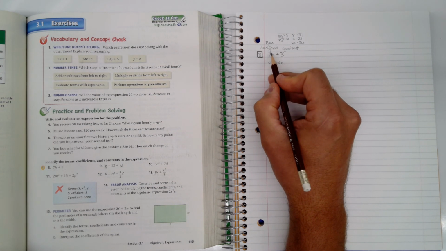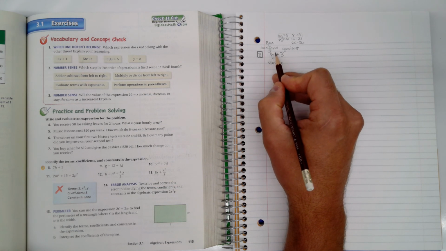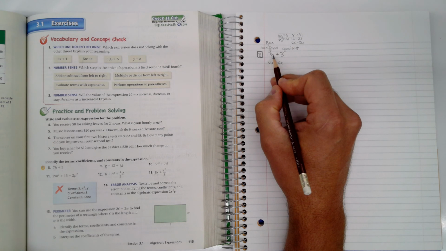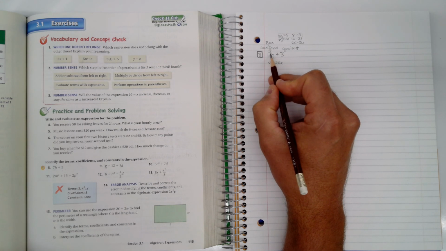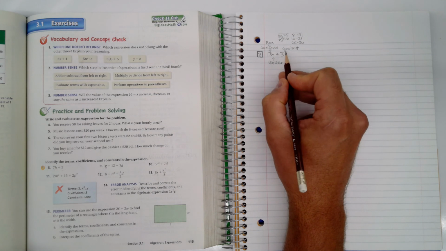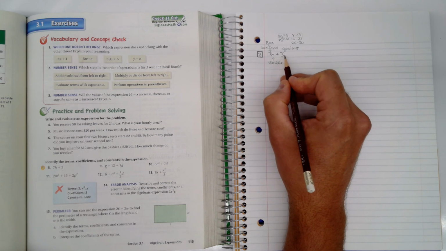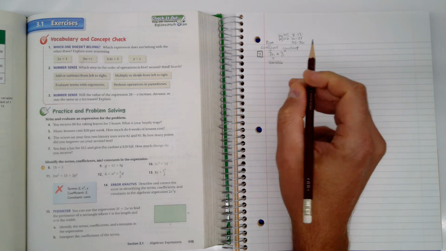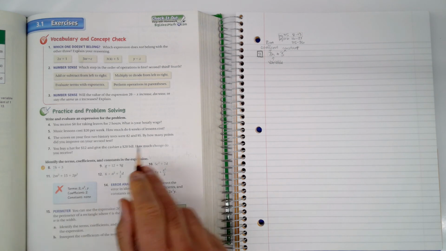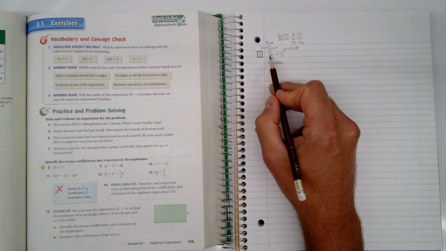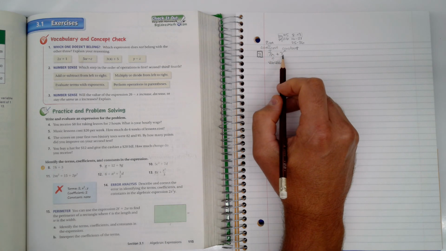Okay, it's 7 until we find out what it is with the variable, but what it means is that together with this variable, it has another value. This 3 doesn't have anything next to it, so it has a constant value of 3. So in this problem, the 7 is your coefficient, the 3 is your constant.